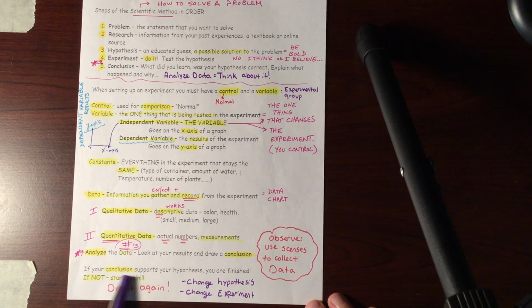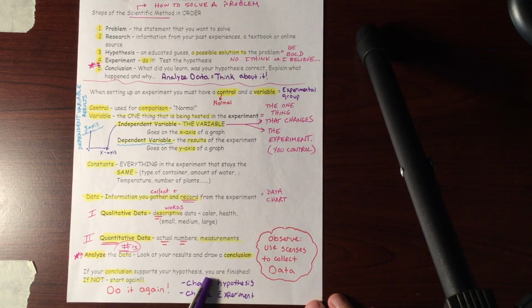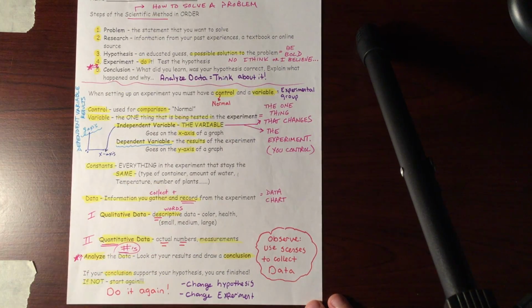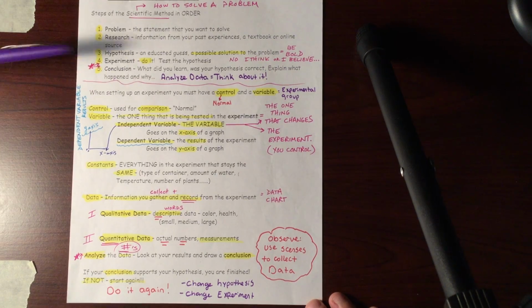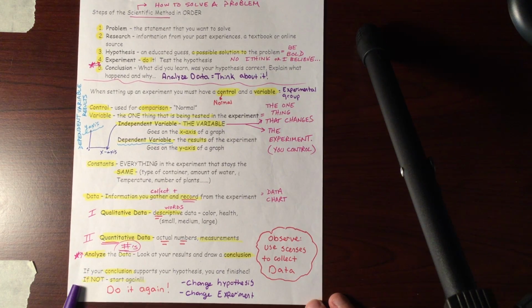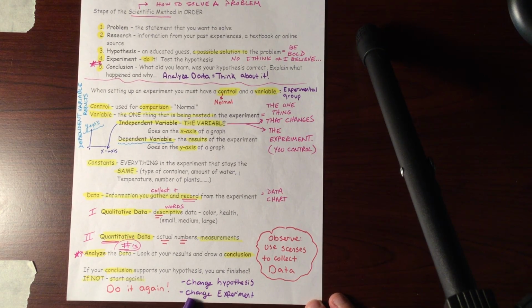If your conclusion supports your hypothesis, you're done. Yep, the hypothesis is correct. My data tells me that this is exactly what my hypothesis said. We're good. If you're like, oh, no, my hypothesis was wrong, you need to go back and kind of start it again. You need to create a new hypothesis. You would change the experiment to fit that hypothesis, and you would go through and collect new data.